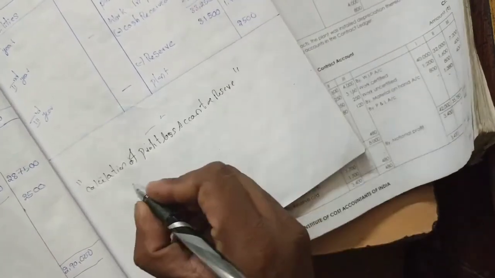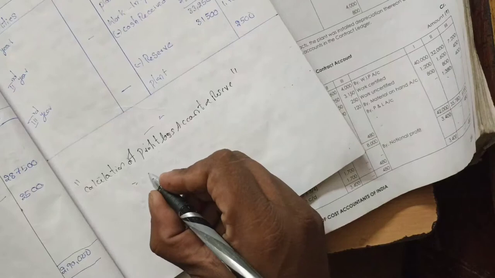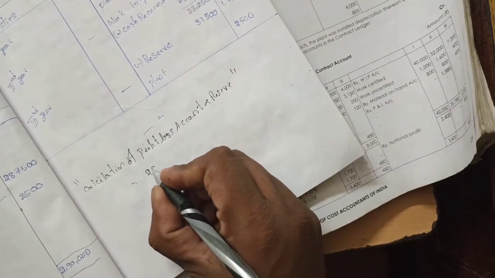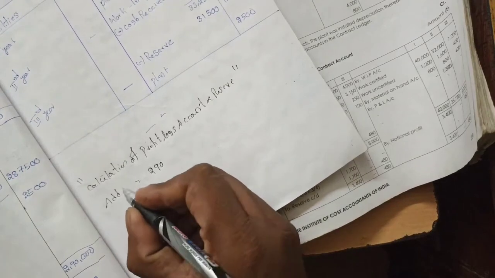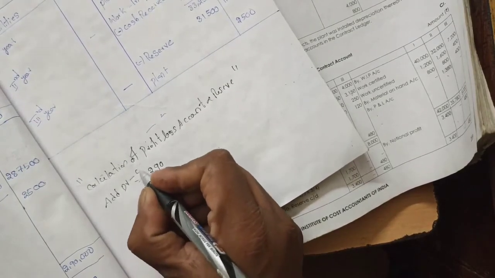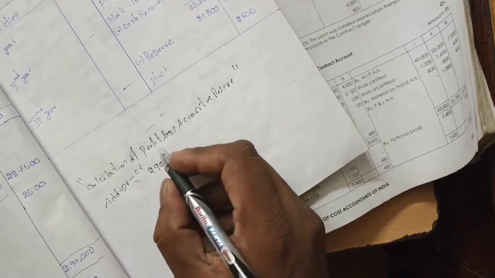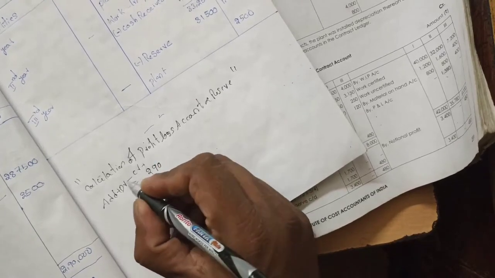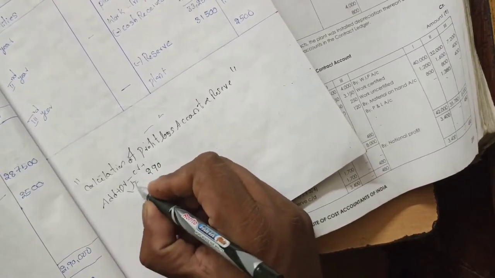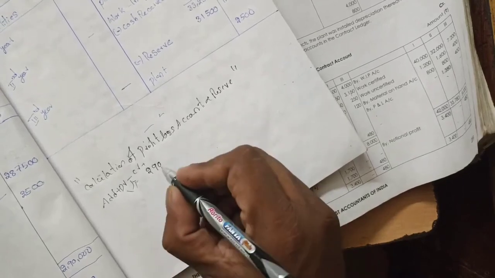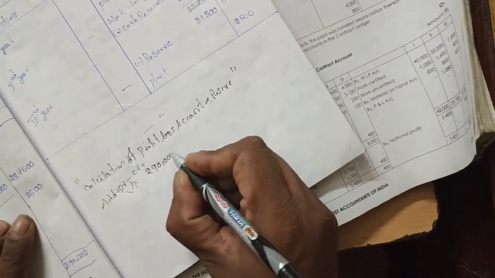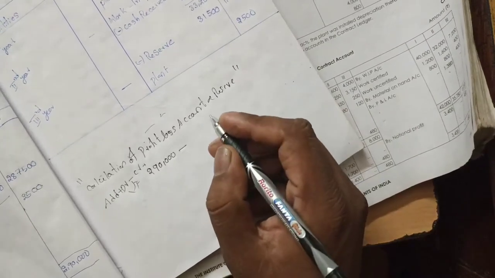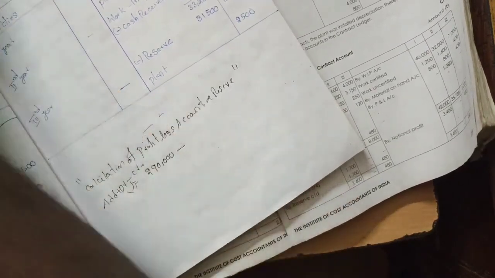So profit and loss account reserve is 2,90,000. Add all the debit side and credit side and subtract both sides. So it means 2,90,000 on the credit side minus 87,000, 55,000.